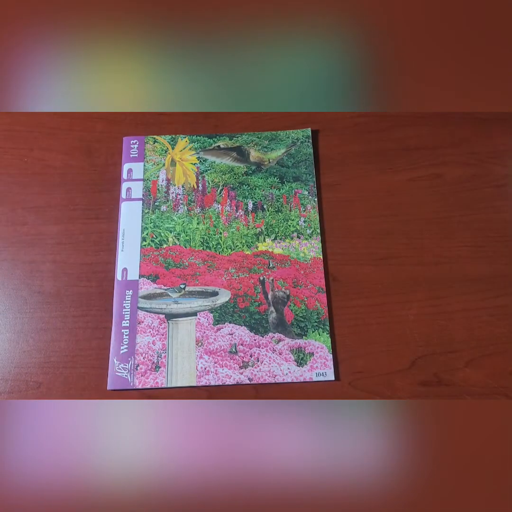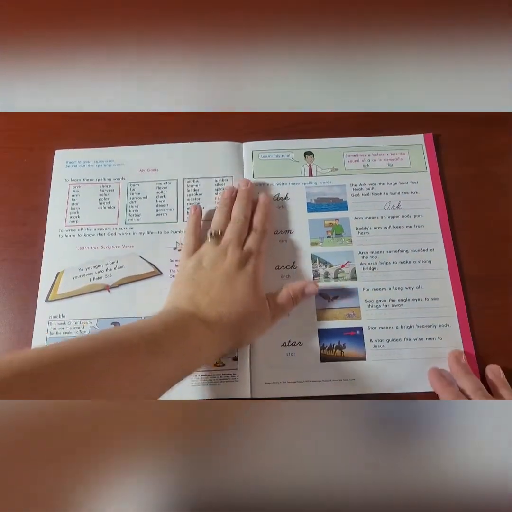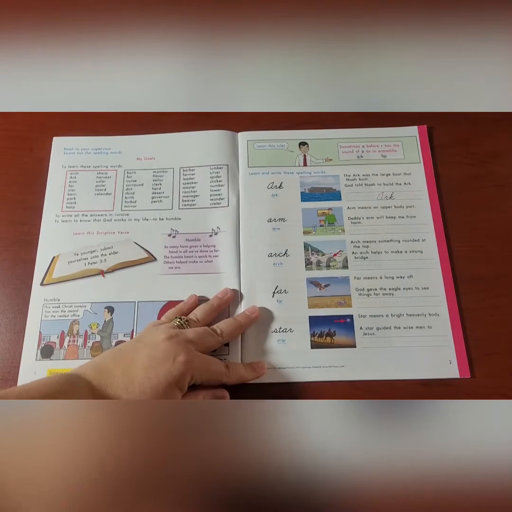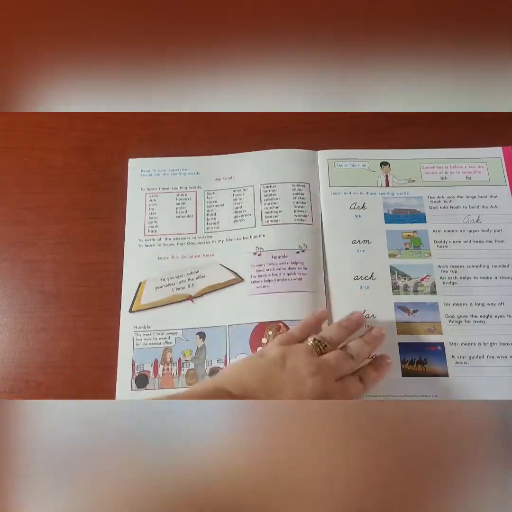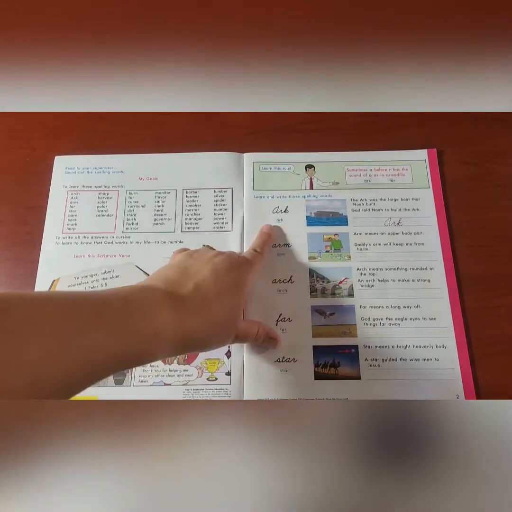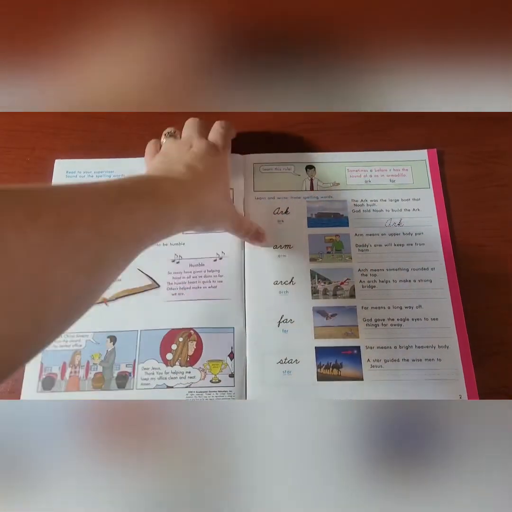When you get to the 4th grade level, it becomes a little different. In 4th grade, they'll be doing their words all in cursive, and it just looks different. So this is their spelling words, and here is where they write their words, and so it tells you the rule. There's a rule that they learn.